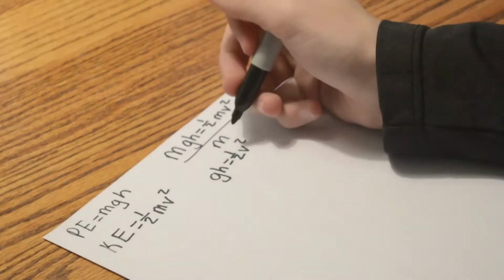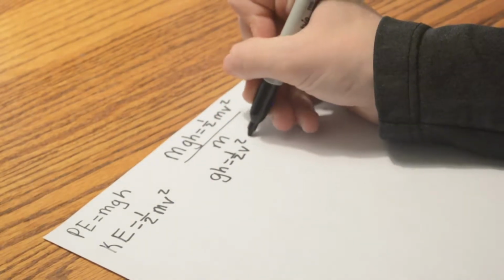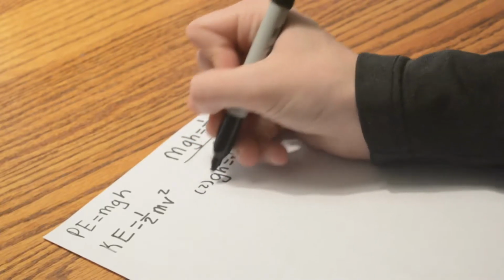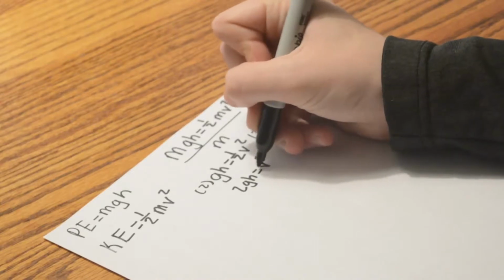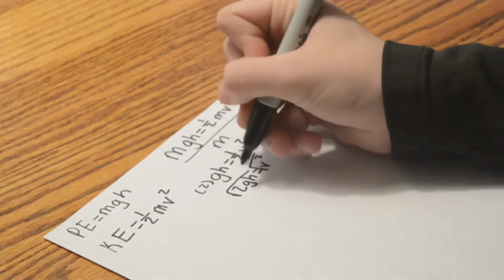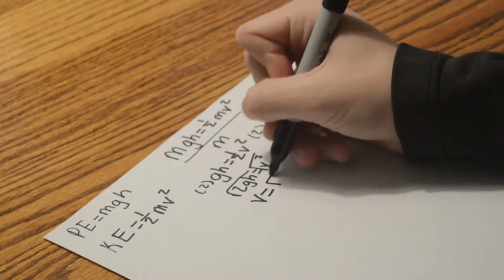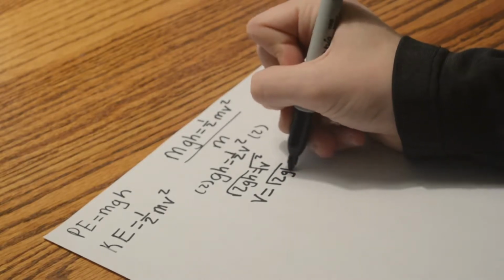And the question was asking for the final velocity, so you want to set this side equal to v. So first, you multiply both sides by 2, so you have 2gh equals v squared, and then you square root both sides. So v is equal to the square root of 2gh.